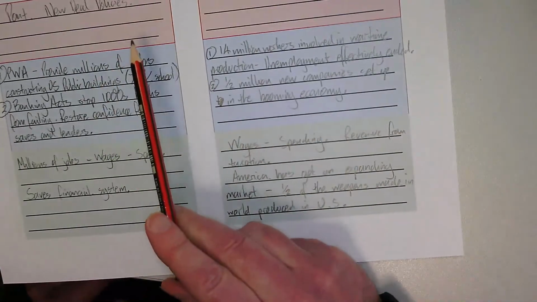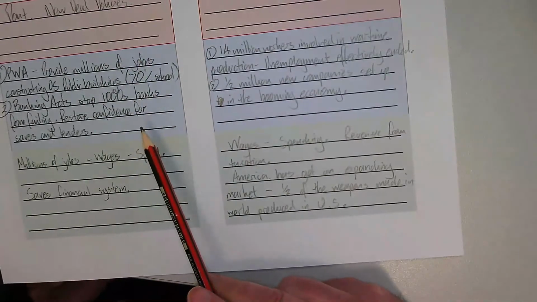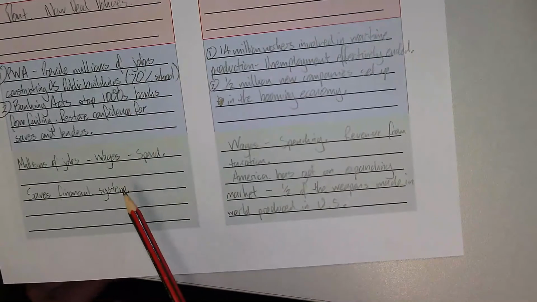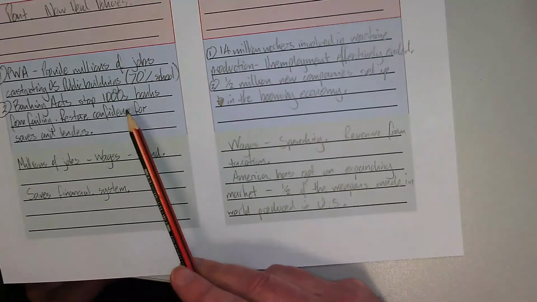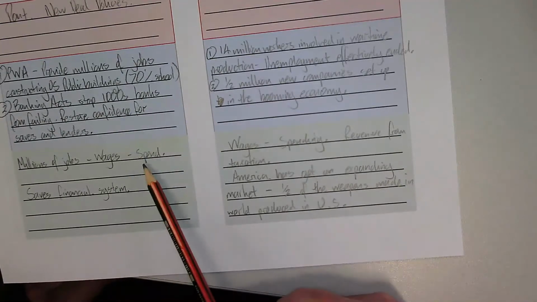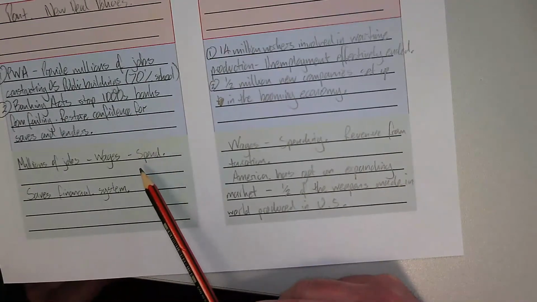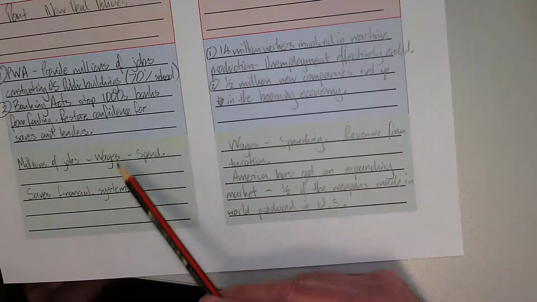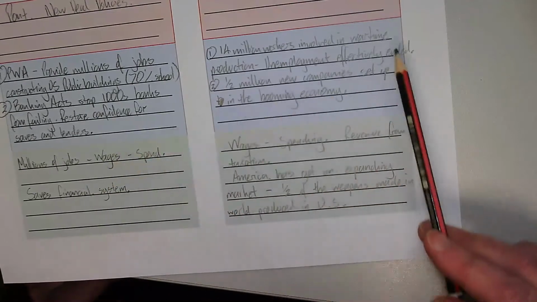So as you can see here, this is the two PE paragraphs then. So we've got the point, we've got two pieces of evidence, then explaining exactly why that answers the question. The question, remember, is how did it help the economy improve? Well, because millions of jobs equals wages being spent. The banking system saves the financial system, without which the economy couldn't function anyway.